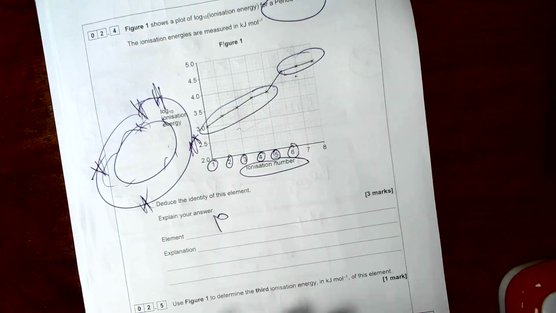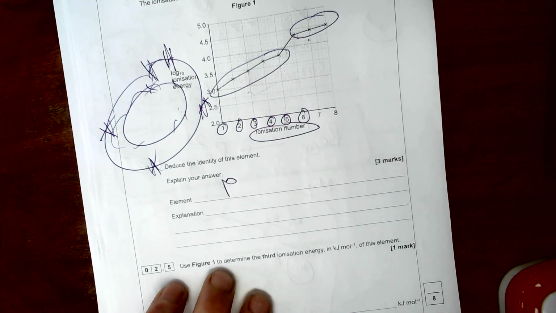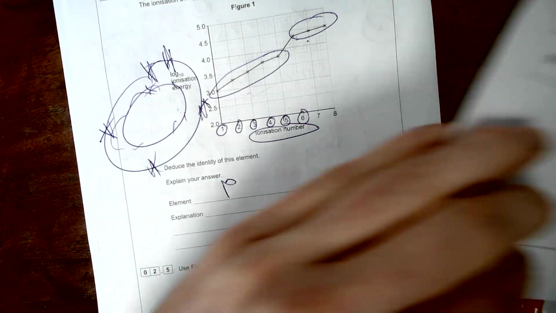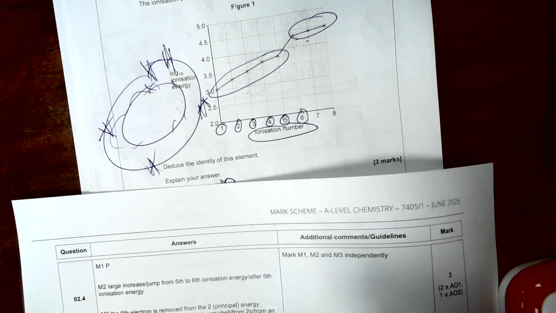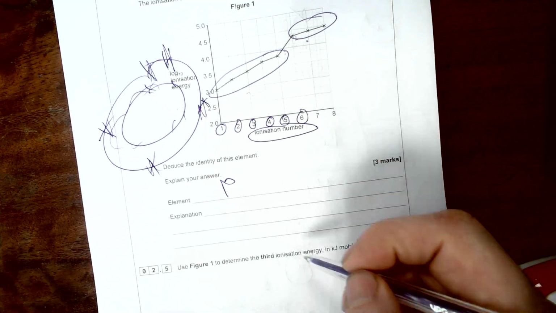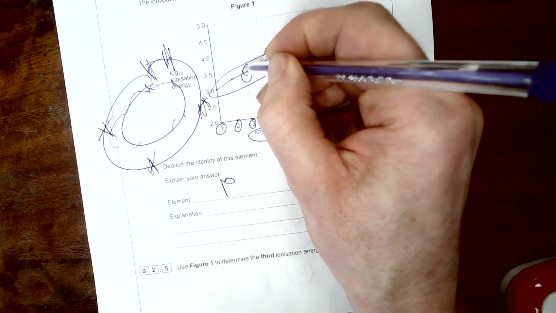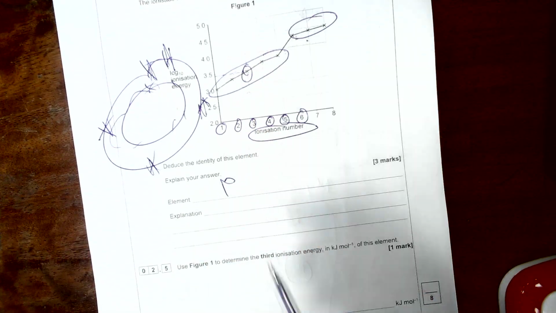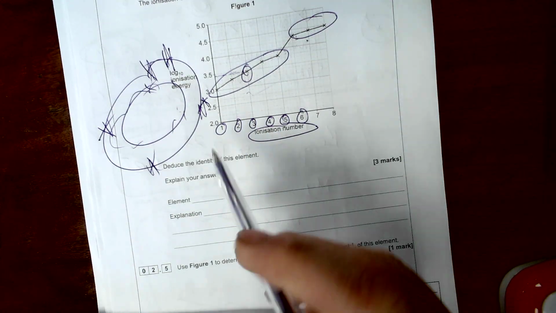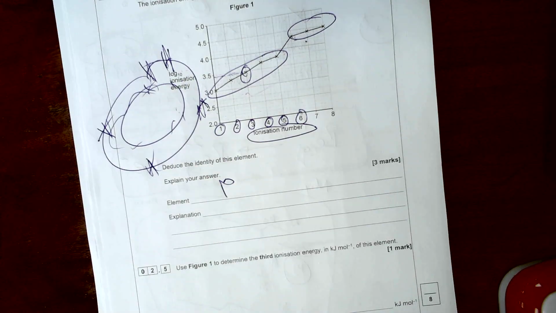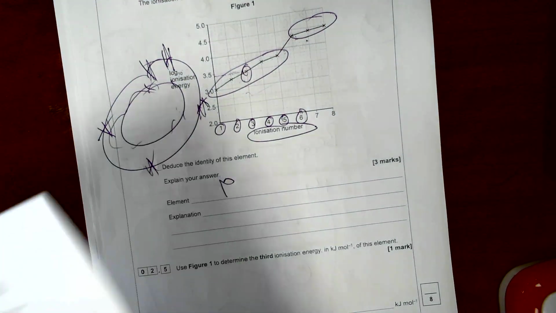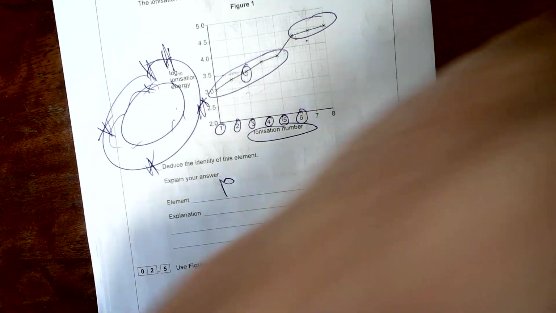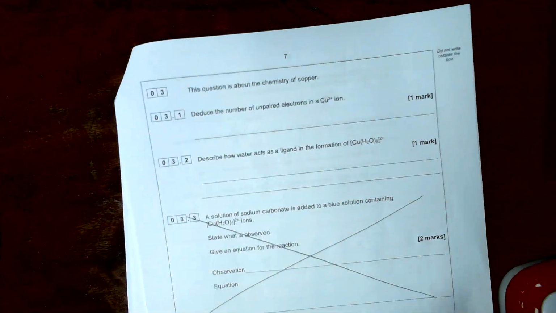Alright, 2.5, use figure 1 to determine the third ionization energy of the element. I'm not doing any calculations here. What you needed to do was, third ionization, you read this value, you read across there, which is around about 3.5. And that's log 10, so you do the inverse of that log. Most people got that right because you can do that. I wouldn't be confident using my calculator to do that.